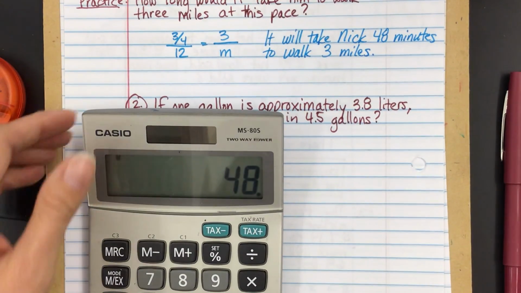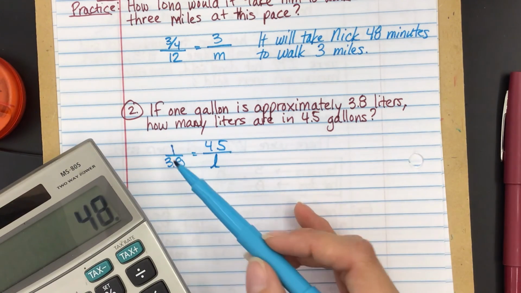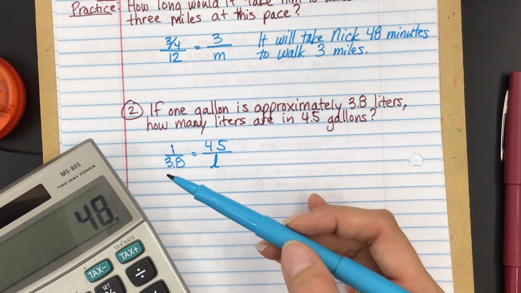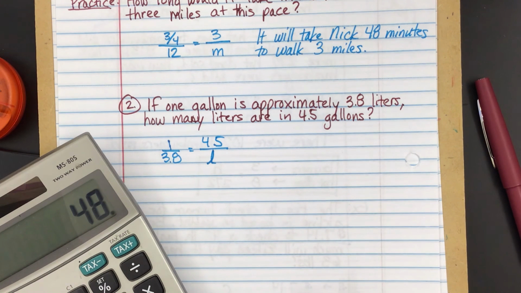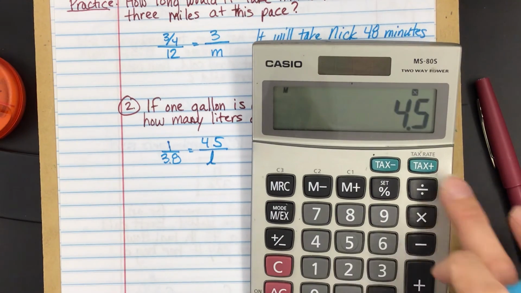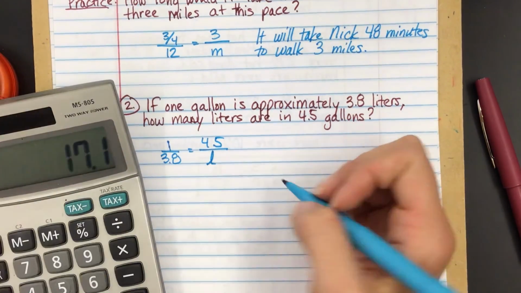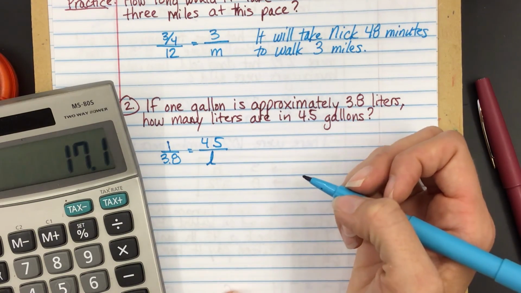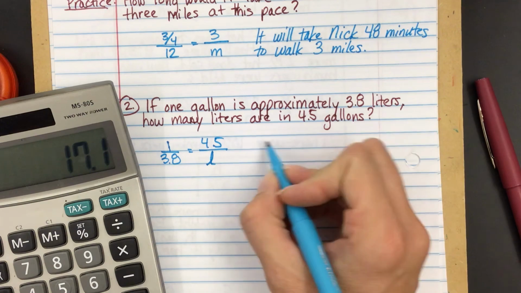Any questions about that first one? Y'all are good? Okay, here I did gallons over liters, but if you did liters over gallons, like I said, you'll be fine. I used an L for my variable, and whenever you use an L for a variable, you want to use it as a little cursive L because we don't want it to look like a number 1. So I'm going to cross multiply and divide. I didn't even need to divide by 1. So we are getting that there's approximately 17.1 liters for 4.5 gallons. Is that what you guys got? Okay, great.